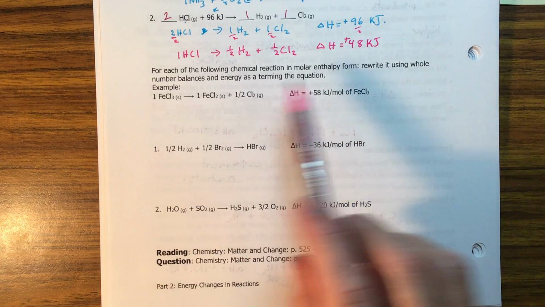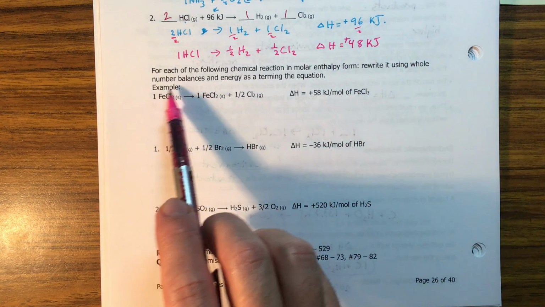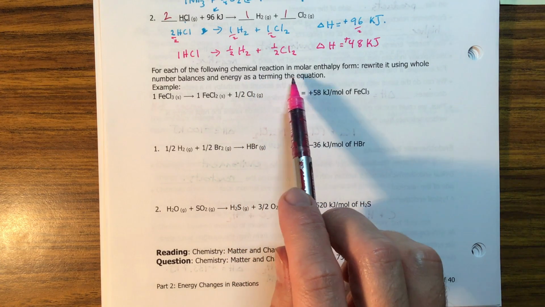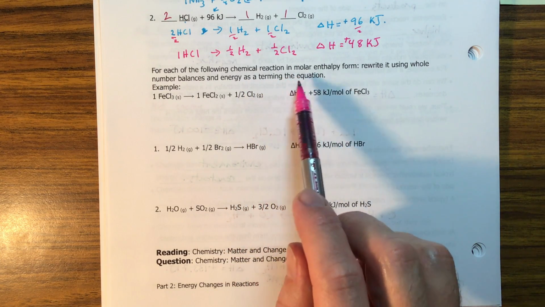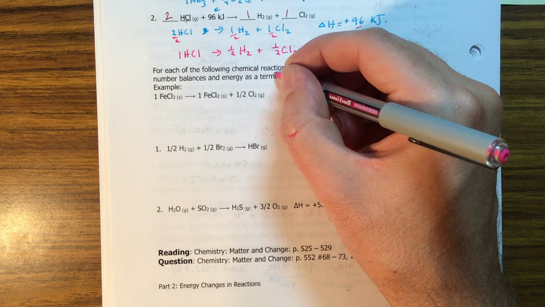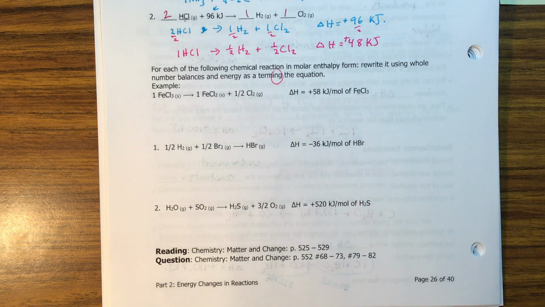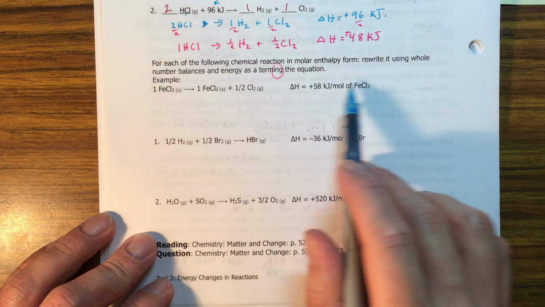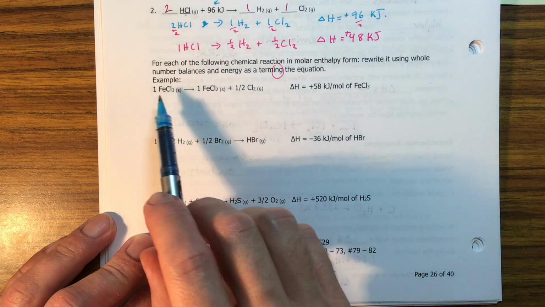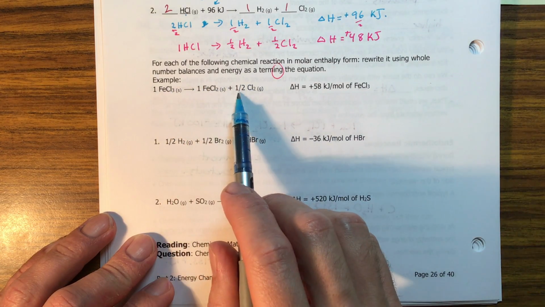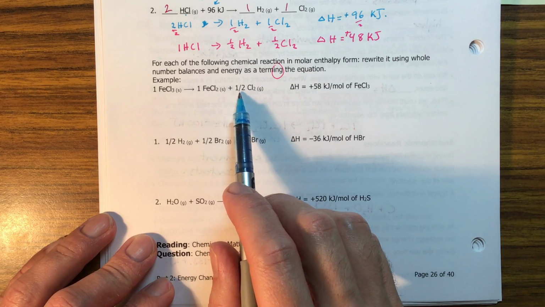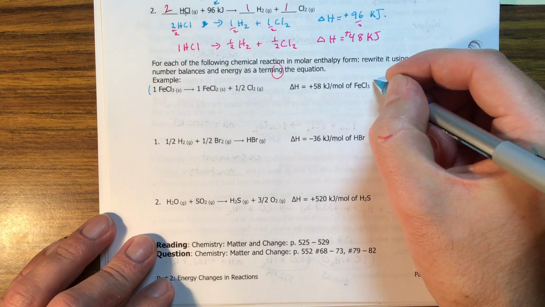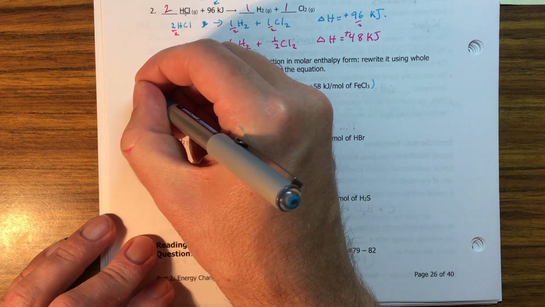We are going to rewrite this using whole number balances and energy as a term in the equation. That's a typo. Should be term in the equation. So, first thing, we are going to get them to have whole number balances. We have a whole number here, and a fraction here, 1/2. 1/2 times 2 gives us 1. So we need to multiply everything in our ratio by 2.